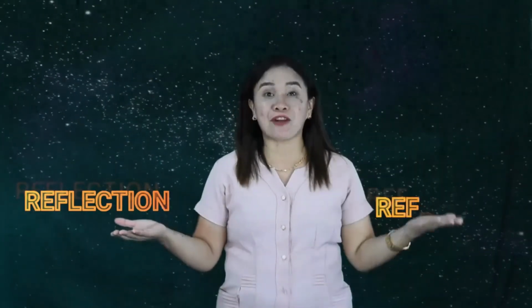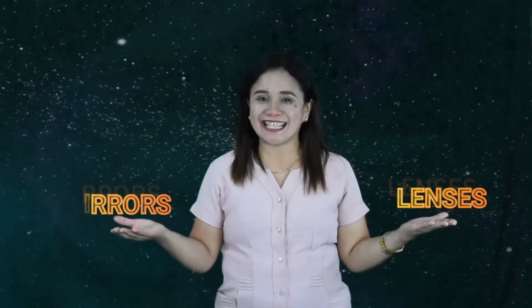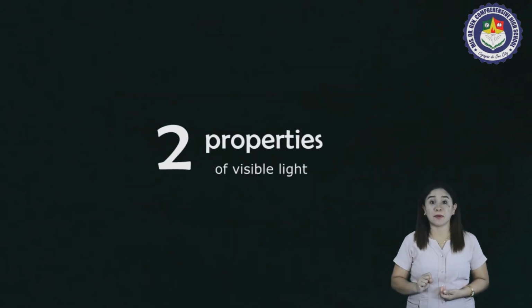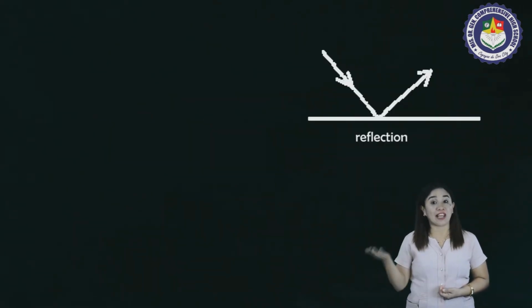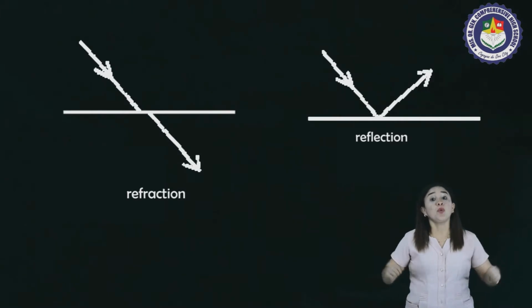Reflection and refraction are illustrated using mirrors and lenses. For today's exploration, you will learn about two properties of visible light, namely reflection and refraction, which are illustrated using mirrors and lenses. I am excited to explore these concepts with you today.